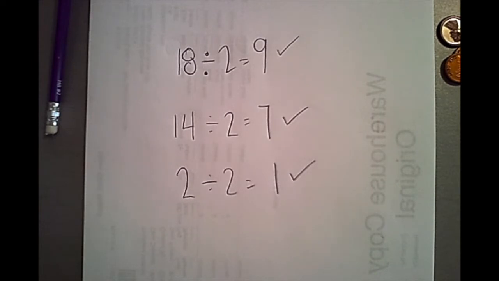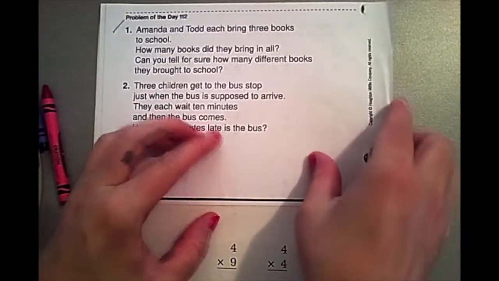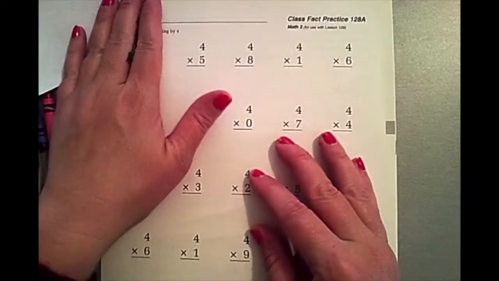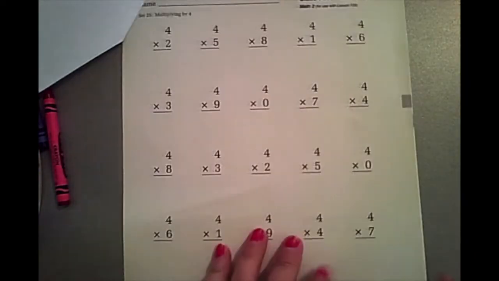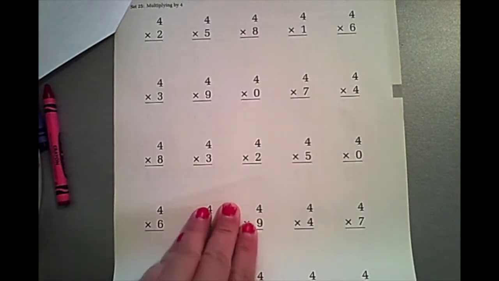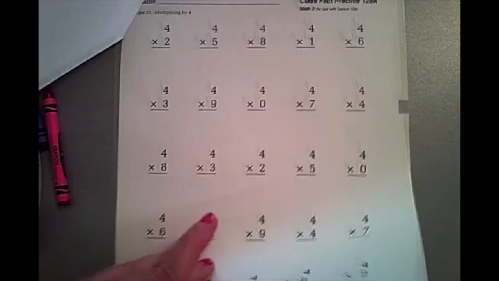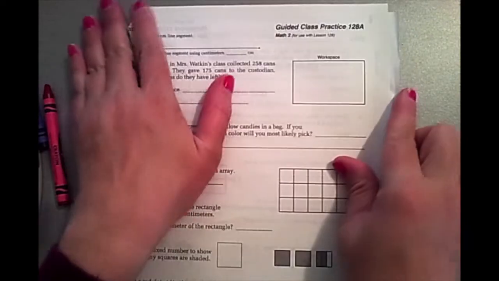Okay, so go grab your paper and we're going to get started on our guided practice. All right, guys, we're on lesson 128, and here is your problem of the day. Of course, we are doing multiplication by 4s, so we need to still practice 4s. Even this summer, you need to practice your 3s and 4s and 2s and 5s and 0s and 1s and all that good stuff. So both sides need to be done, and then we are going to be on the top of page 128. We're going to do this together.